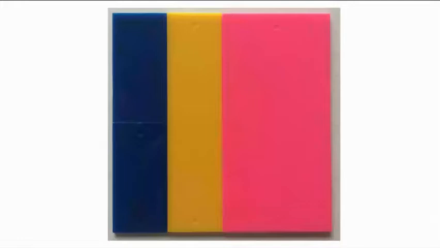How many of the blues would it take to fill up the pink? How many of the yellows would it take to fill up the pink? How many of the blues would it take to fill up the pink? What are some other things you notice about this fraction?